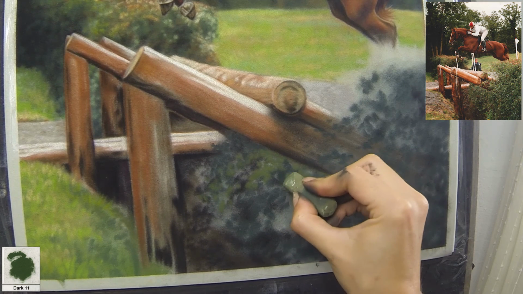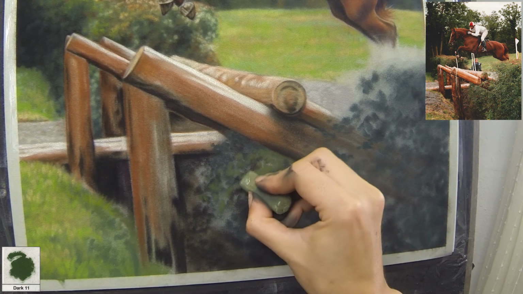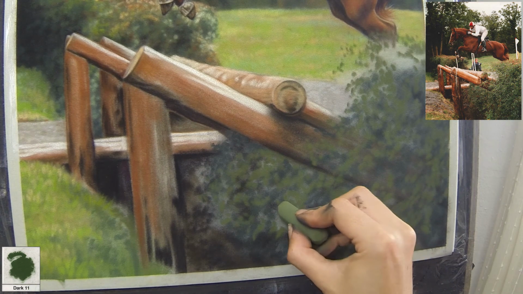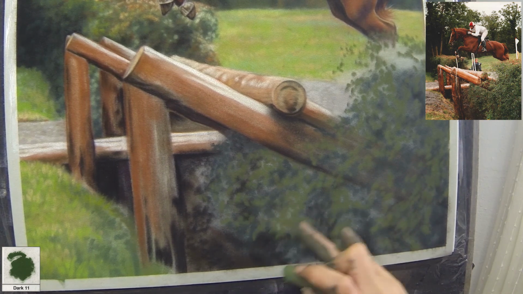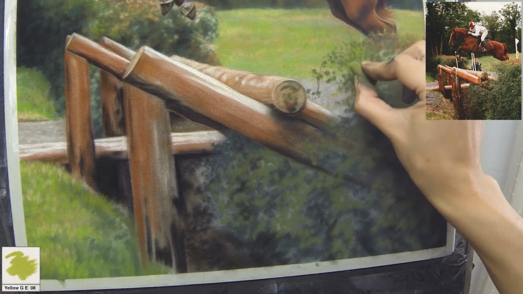My next value of green up, and I can go in between those dark marks that I made earlier and start to add the next layer of value. And you can already see that those begin to stand out from the dark tones behind.